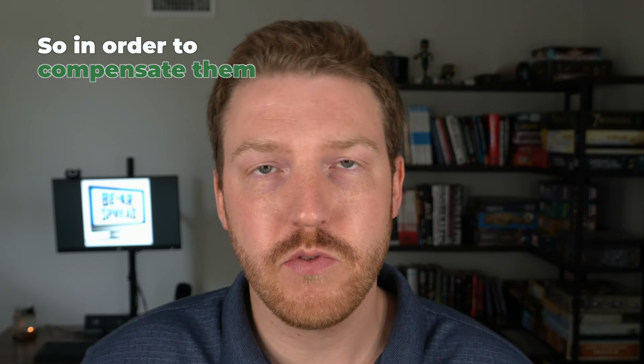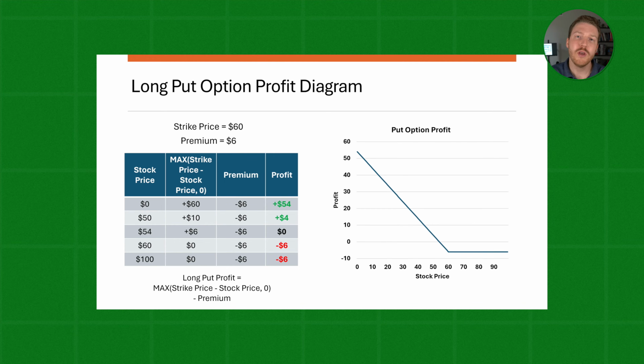Now, the other party is taking on a substantial amount of risk in this contract should the price fall a lot. So in order to compensate them for the risk that they're taking on, we have to pay them an initial premium of $6 up front. So if we look at this table down here to the left, we can see all the various profits or losses that we might incur on this position at various stock prices.